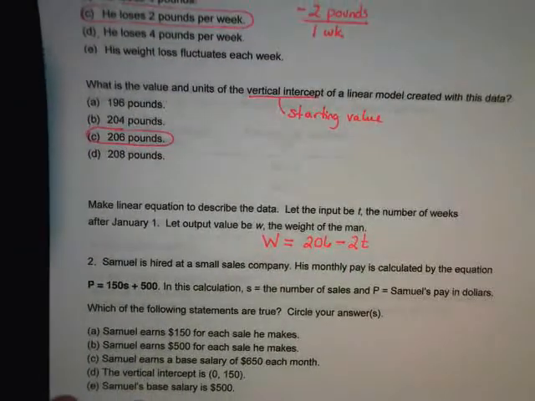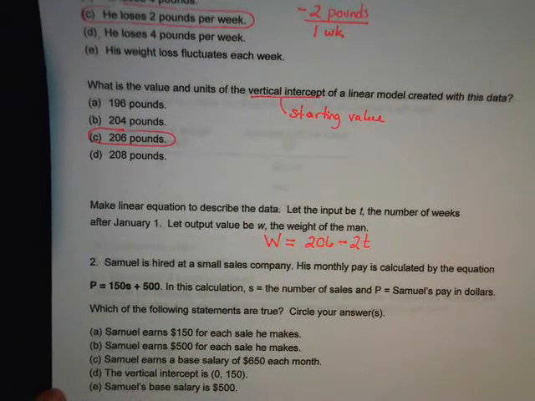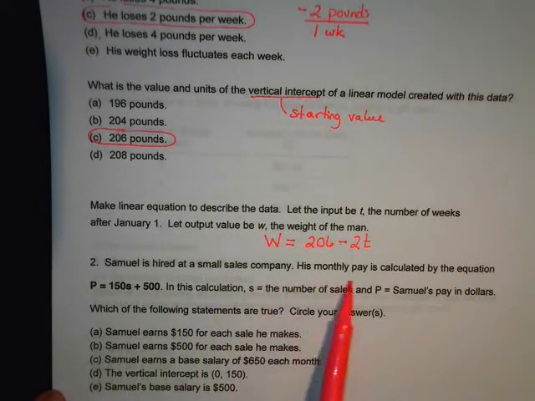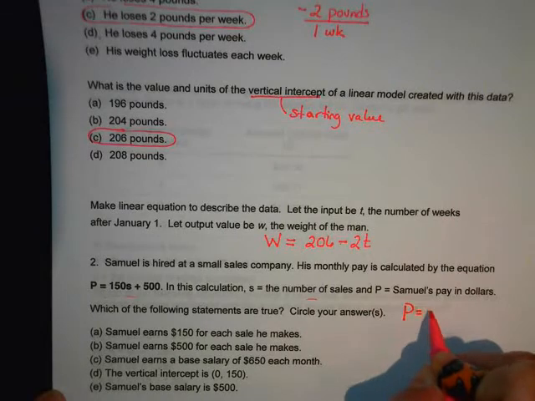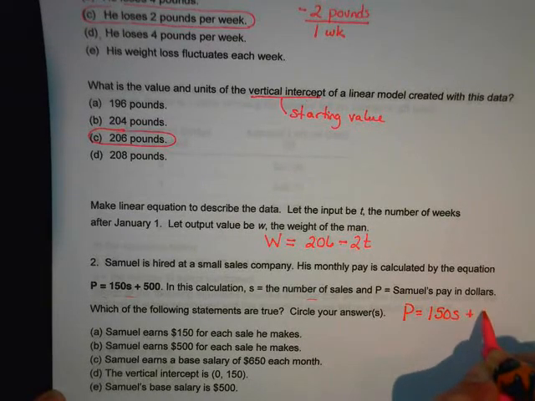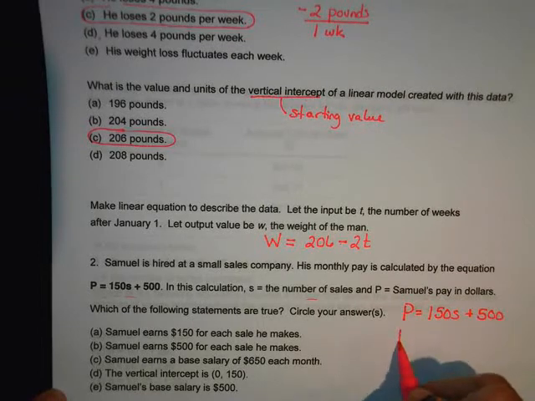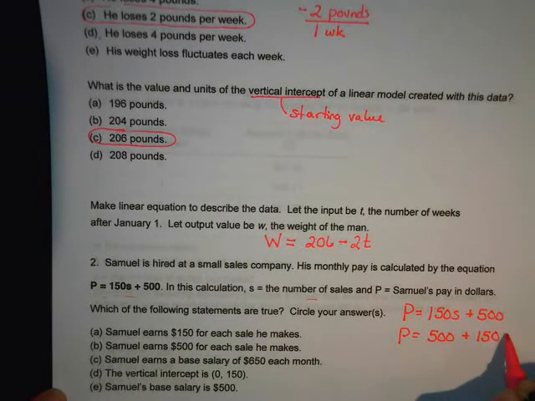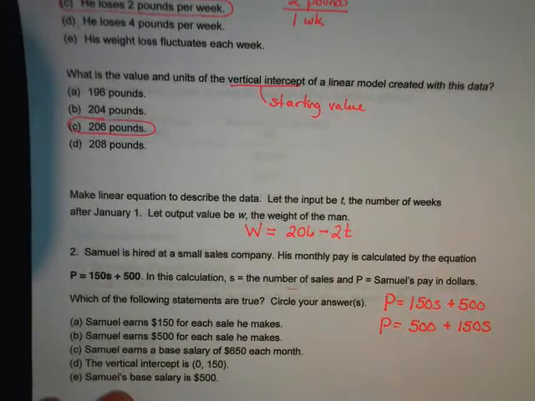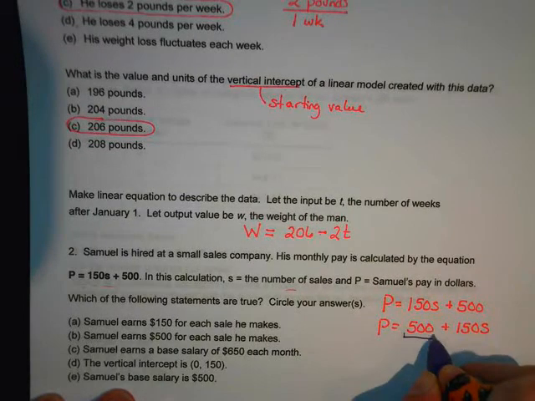All right, let's try another one. Sam is hired at a small sales company. His monthly pay is calculated by this equation. Okay. So S is the number of sales, and P is Sam's pay in dollars. So which statements are true? Circle your answers. All right. Now, you could write it like this, or you could write it like this. So the number without the variable is the starting value. So that's what he starts at.